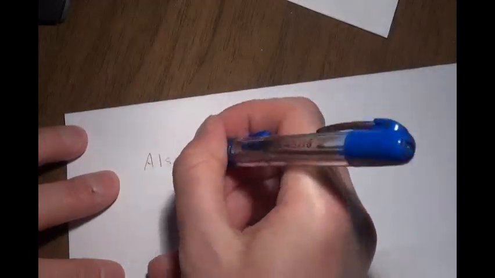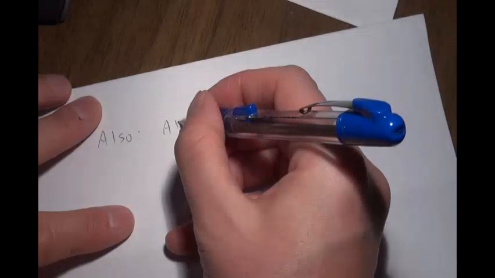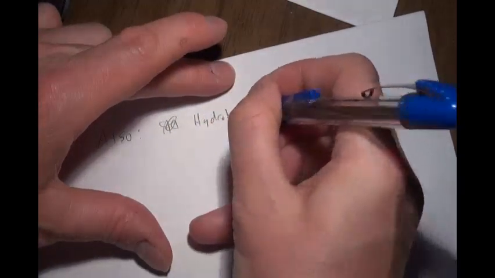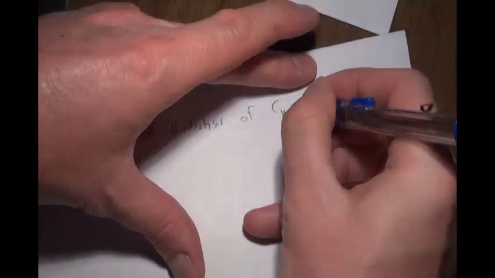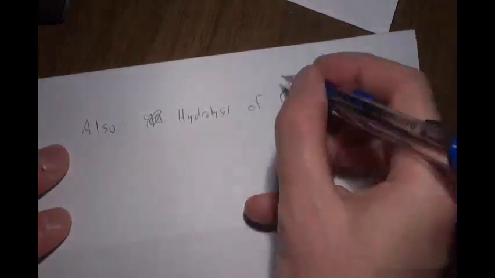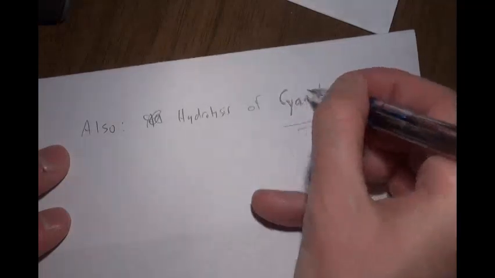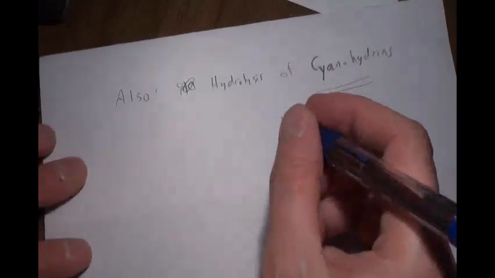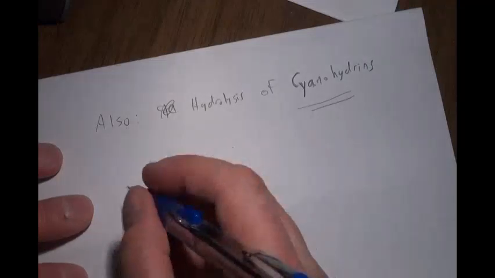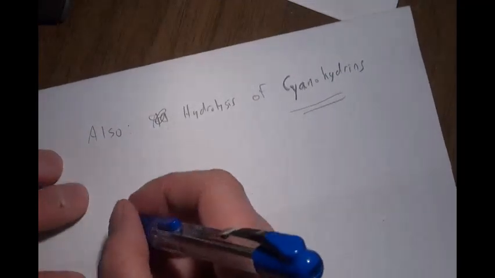Also, hydrolysis of cyanohydrins. You learned about this one last chapter a little bit.